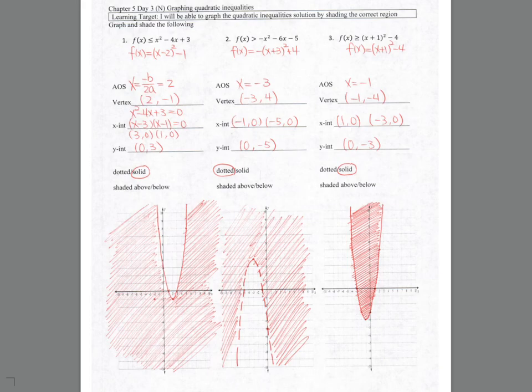So we just discussed this in 5a. If you are not familiar with this, or if you forget already, make sure you revisit them. You just took the chapter test 5a, so it should still stay with you. Example 5: f of x less than or equal to x squared minus 4x plus 3. What's the axis of symmetry?